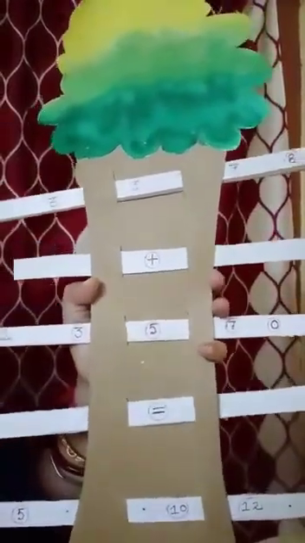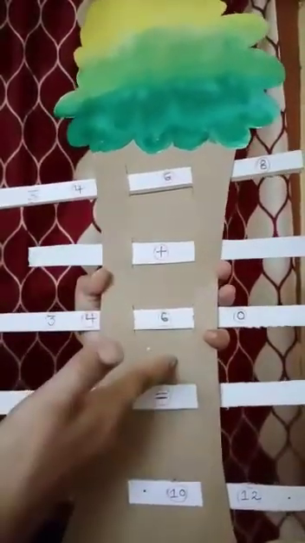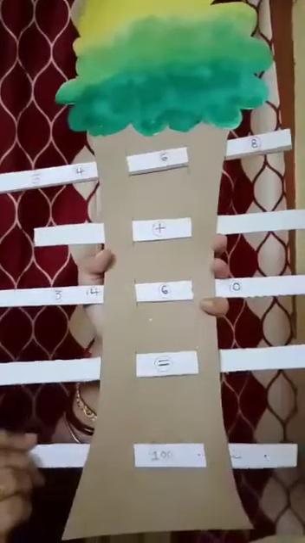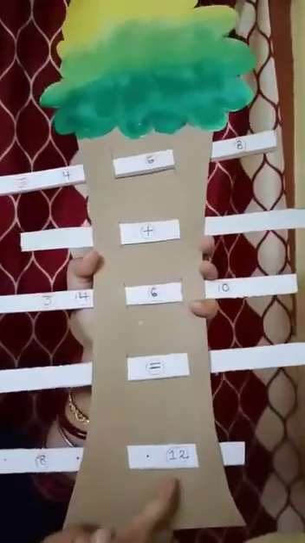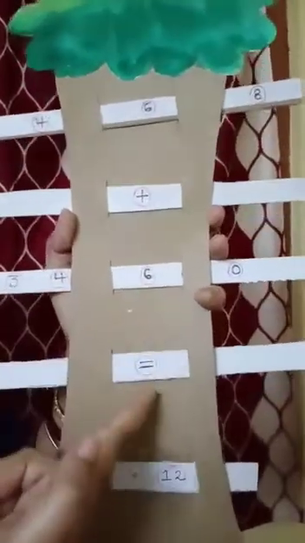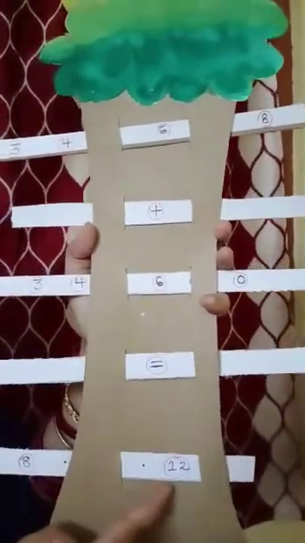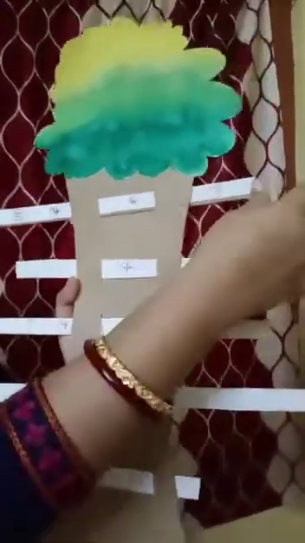Then 6 plus 6 is equal to 12. 6 plus 6 is equal to 12. Okay, so you can also make this type of numbers and make this type of tree.